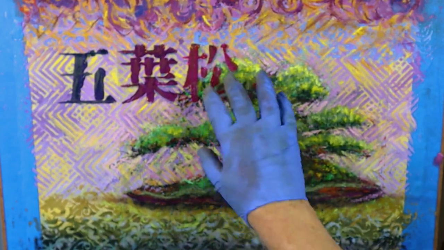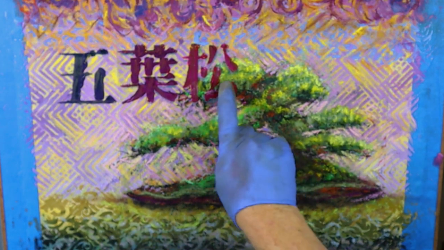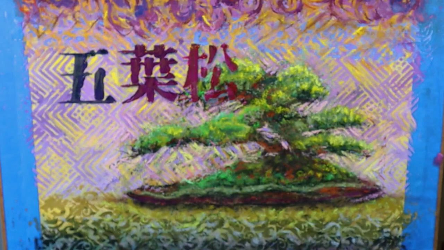See what I can do to kind of even out the value, so that when you squint your eye, it kind of disappears. That's one of the tests, is squinting your eye.